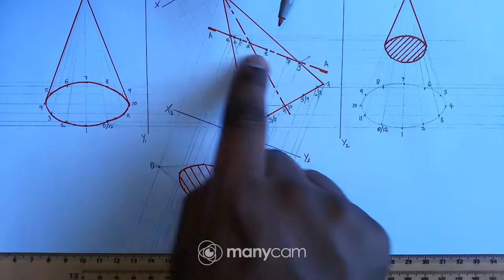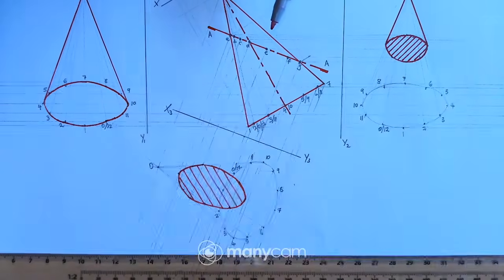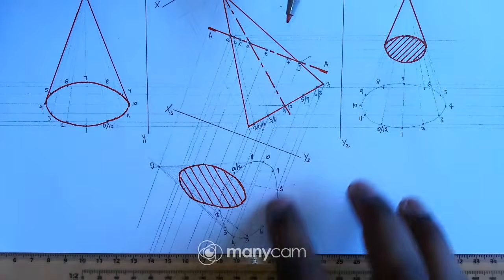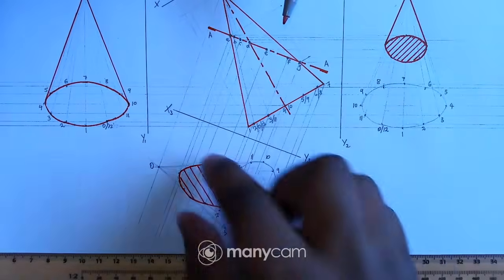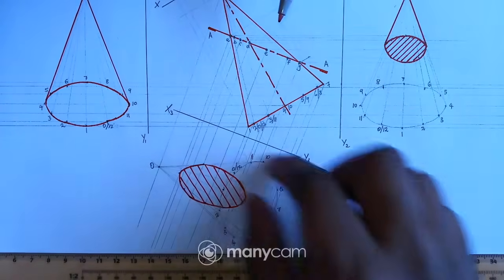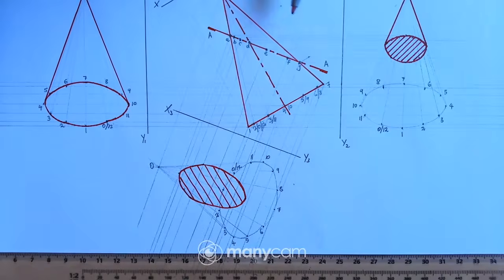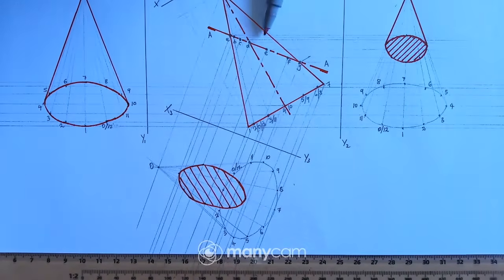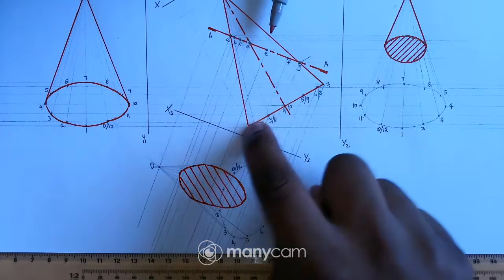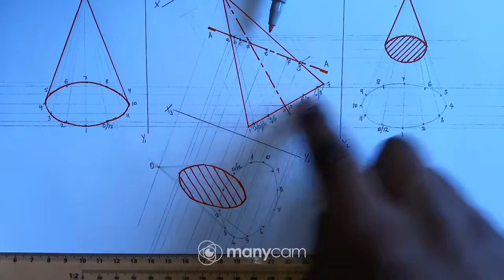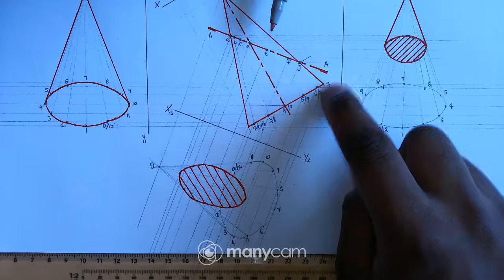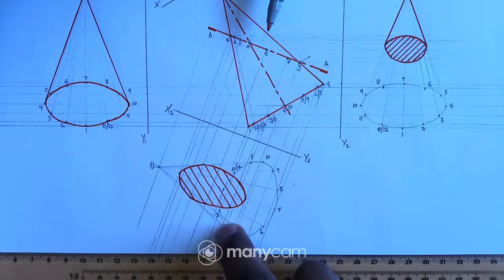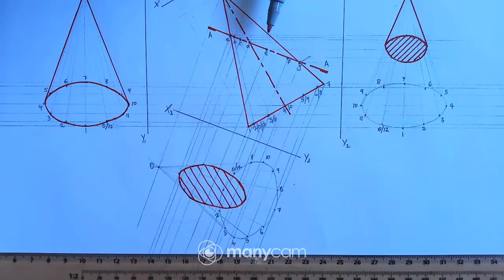So that means we have this lower portion remaining. So that means we have to draw in that portion, right, around our true shape there, right? But now if you can check, this is the base, right? So obviously looking from this direction, you won't see the base there, right? That surface there, it's hidden.